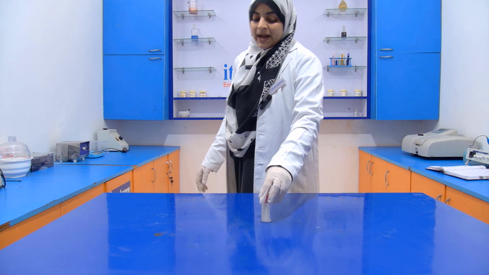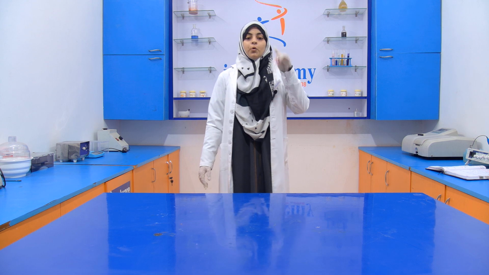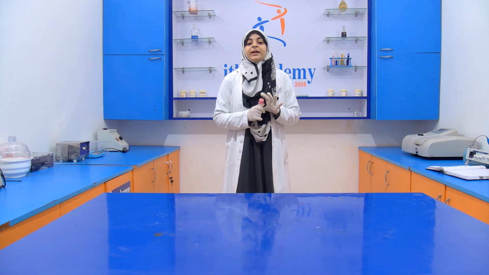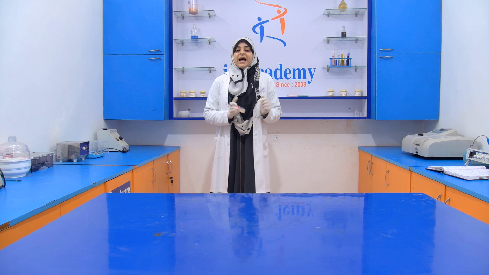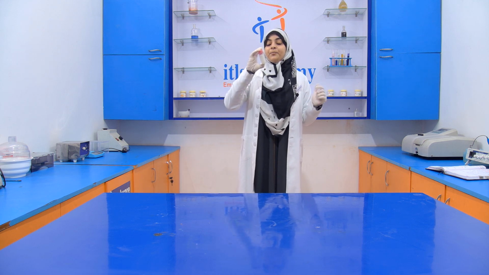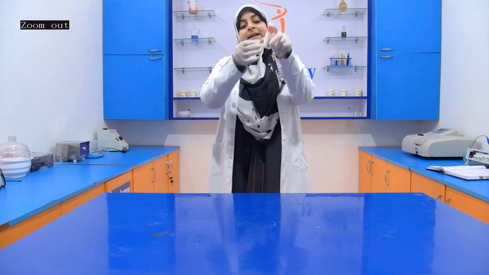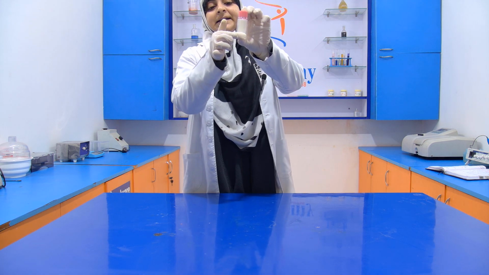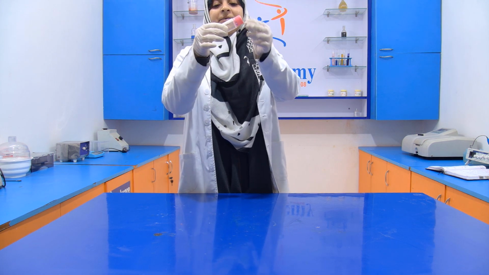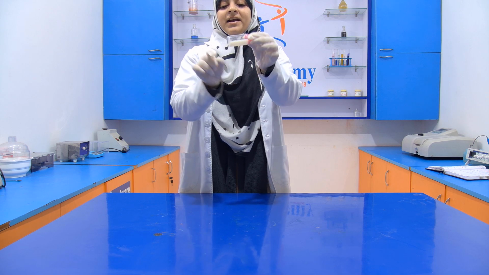So I kept this coconut oil inside the refrigerator at 5 to 10 degrees Celsius for 90 minutes to see whether this coconut oil is pure or adulterated. You can see that it is solidified completely. Because I kept it like this, that's why it solidified like this.